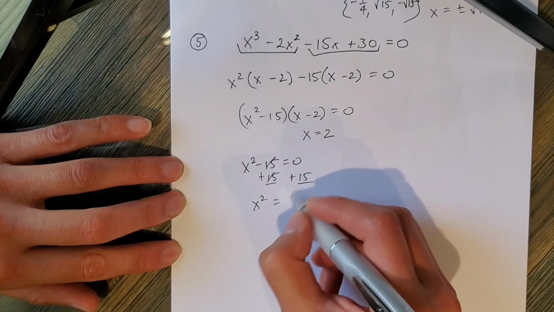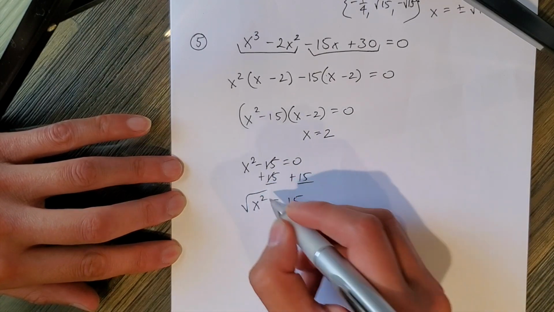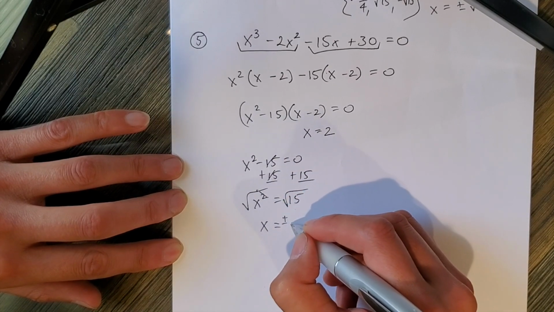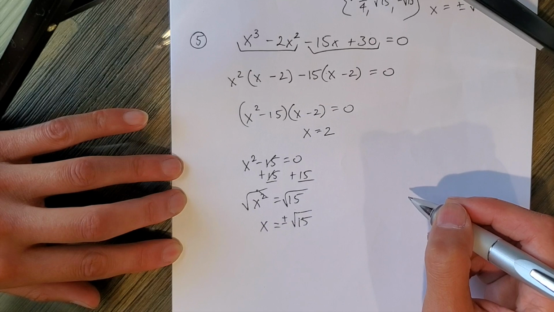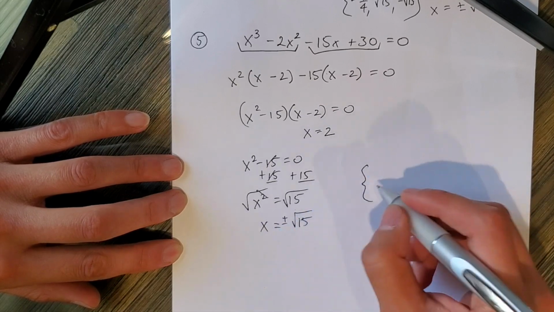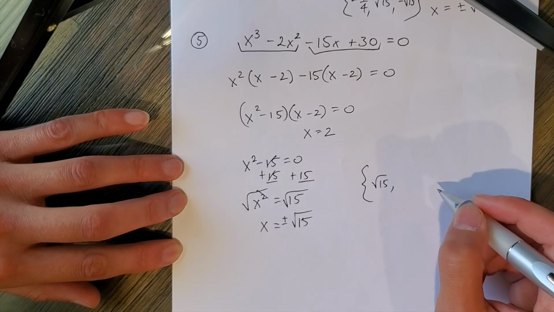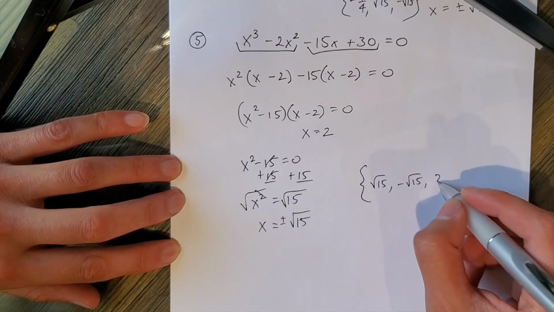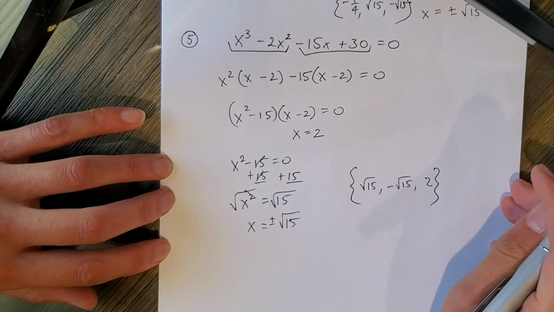It's going to be the same as the one we just did here. So square root both sides. X equals plus or minus square root of 15. So my three solutions are positive square root of 15, negative square root of 15, and 2. And that's it.